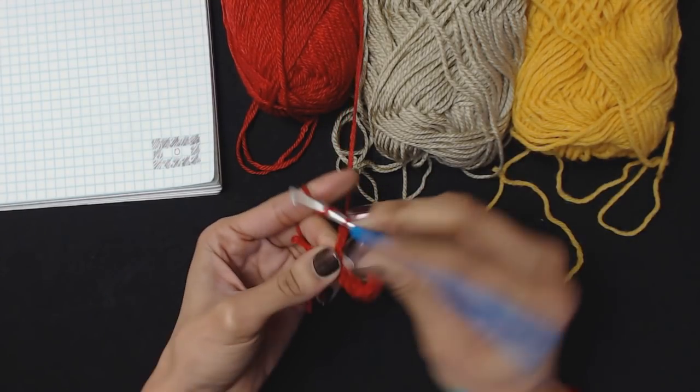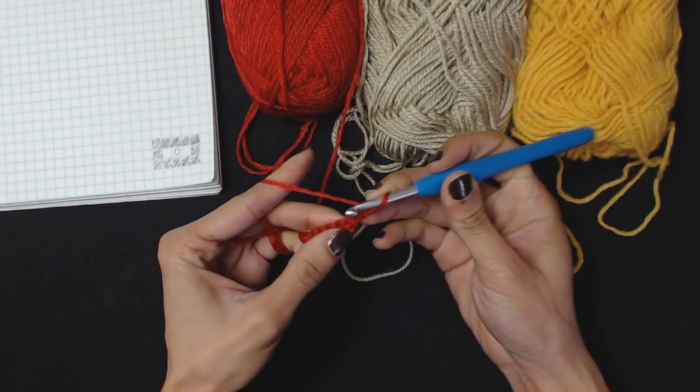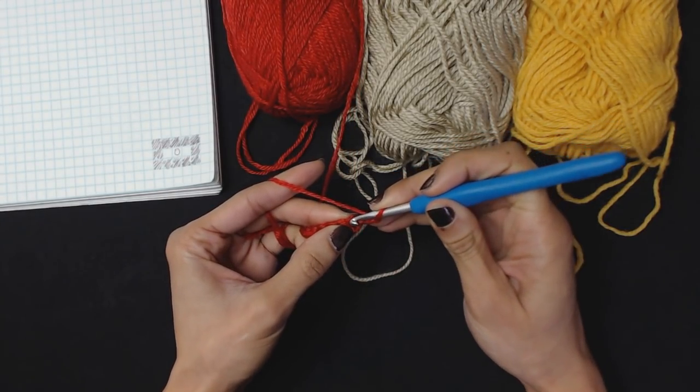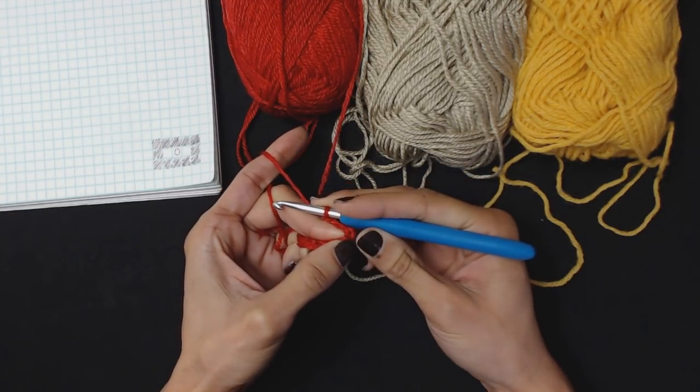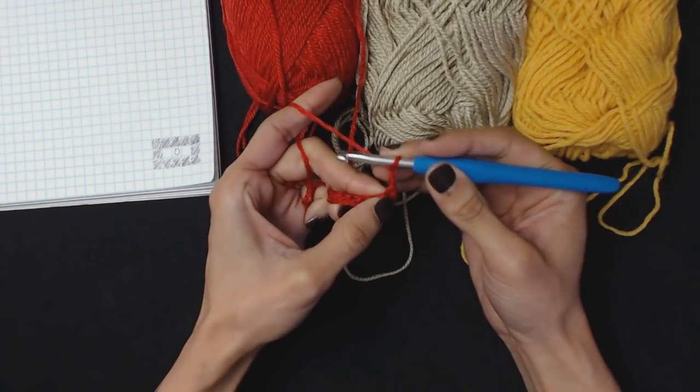1, 2, 3, and then you're going to turn your work. Then in the very first single crochet stitch from the last row, you're going to do your very first bobble stitch. Bobble stitch is very easy, it's just repetitive.